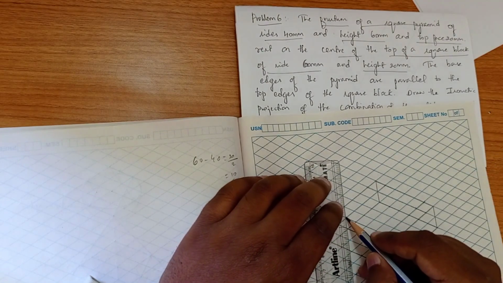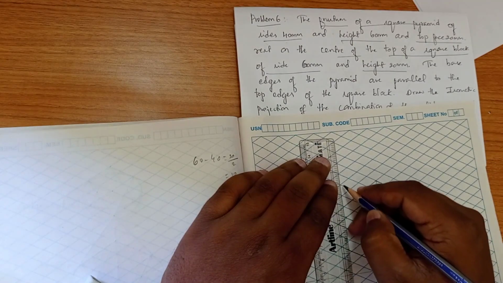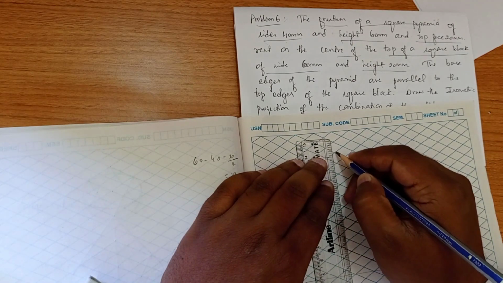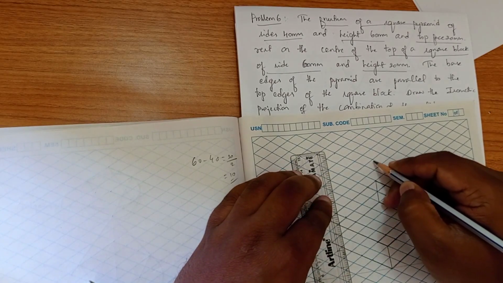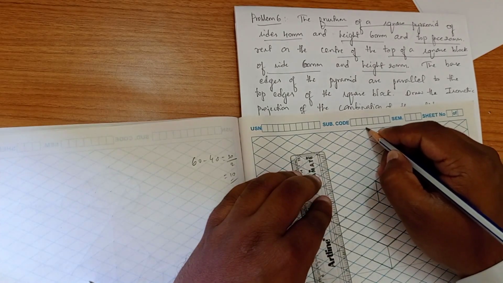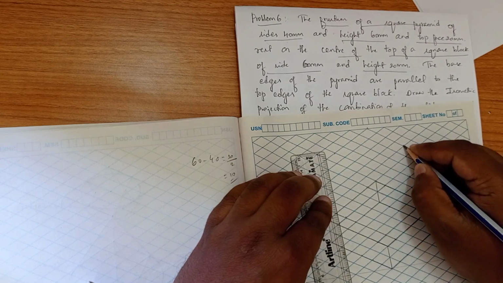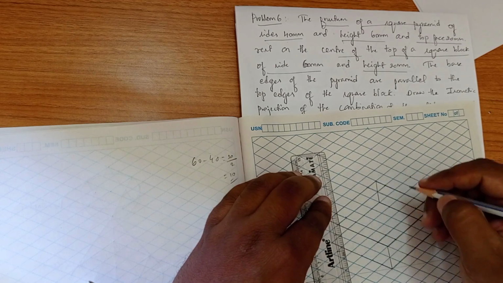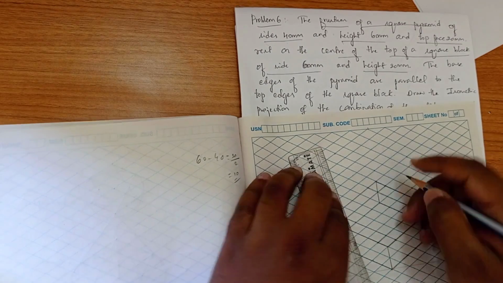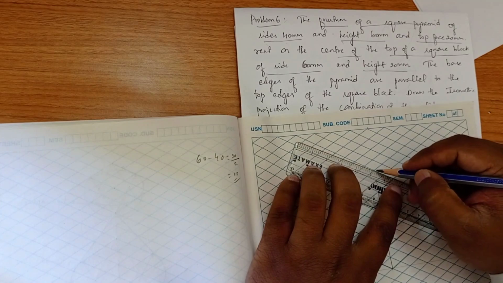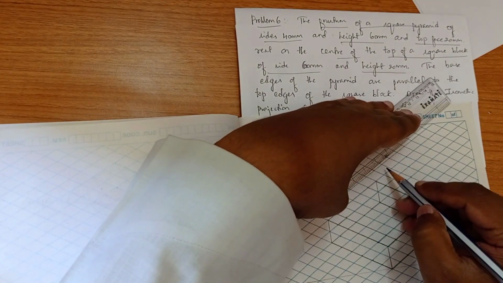From this 40 mm box I will consider a 6-box distance here: 1 2 3 4 5 6. Similarly from this end, 1 2 3 4 5 6. Again from here, 1 2 3 4 5 6. Again from this end, 1 2 3 4 5 6. So another box you can construct here, that is 40 by 40. Don't draw a vertical line here.